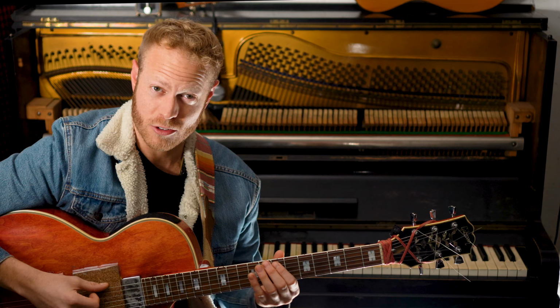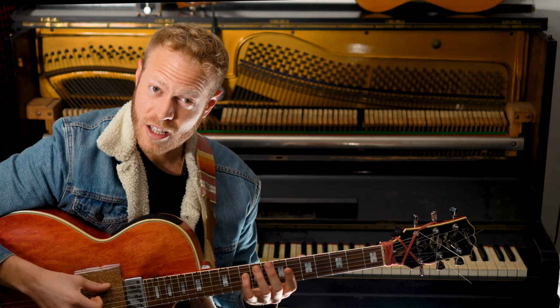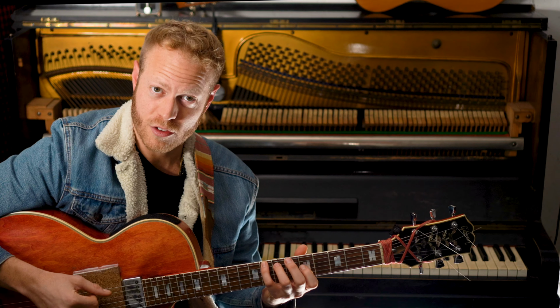So the first step is understanding the chords in C major scale. What are those chords and how do we build them? They're going to be built on 1, 3, 5 of each one of the degrees of the scale. That just means that we're taking the C major scale, this sound, and building a triad, 1, 3, 5.